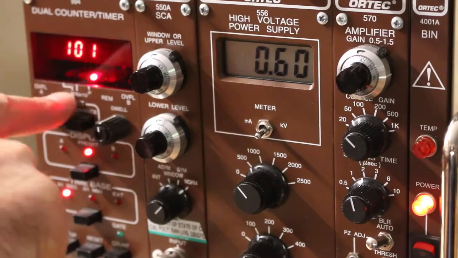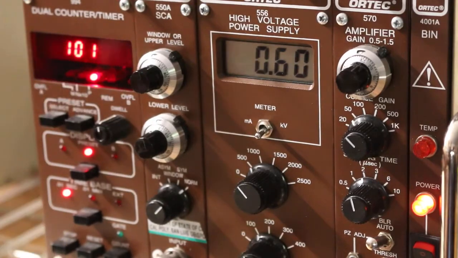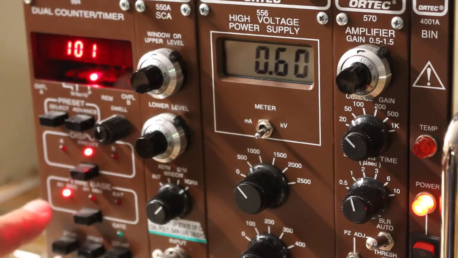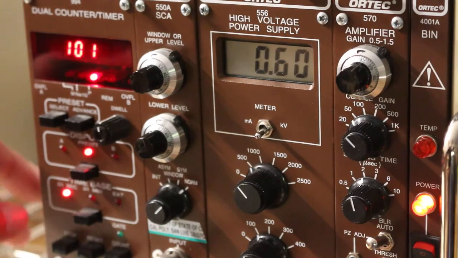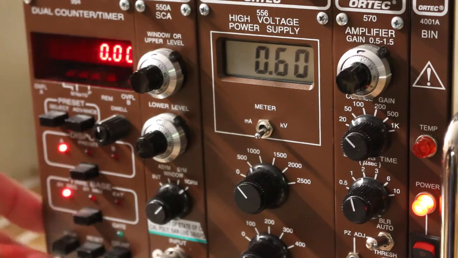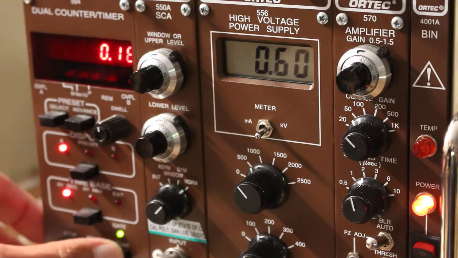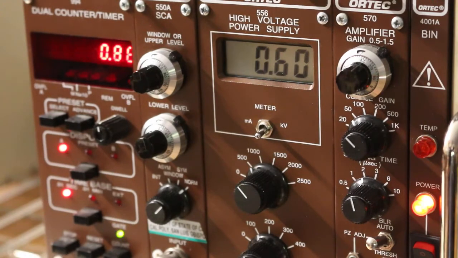So m is 1, n is 0. That's 10 times 10 to the 1. So 10 times 10 is 100. And if I multiply 100 times this overall multiplier down here, which is 0.01, we'll get 1 second. So in other words, I just want to set the timer on this to 1 second. Let's see if I've done that. Yeah, see, it sort of counts up to 1 second internally, then it stops.